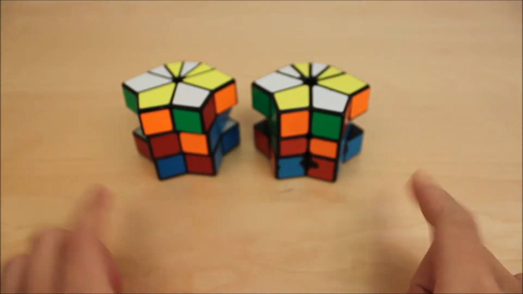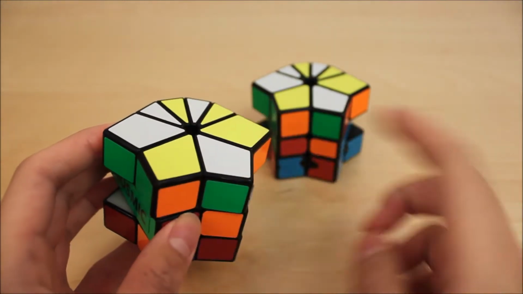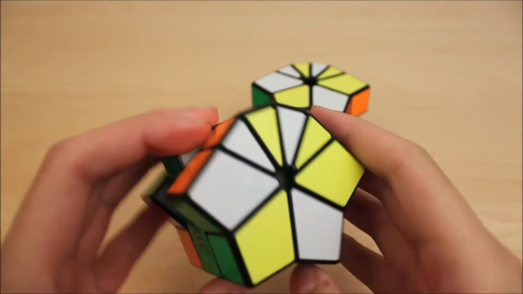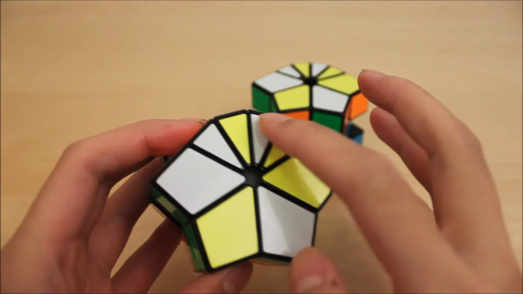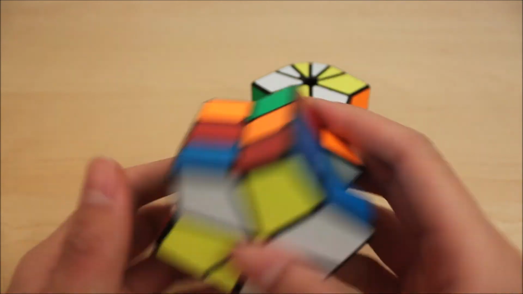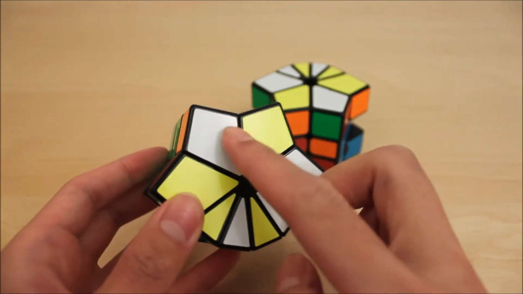Alright, next for CSP we have scallops. So this is actually a really easy set of CSP cases, so let's just get into it. Scallop, trace from here around to here. For the bottom, trace from here around to here.